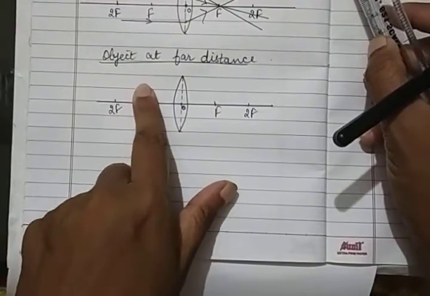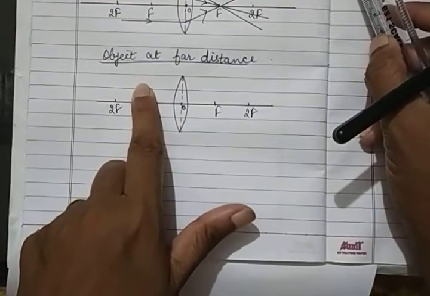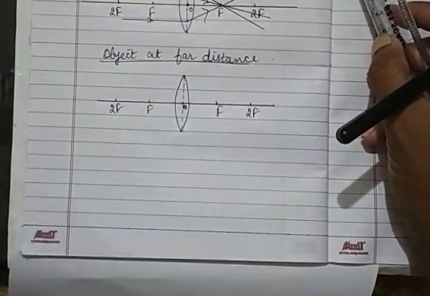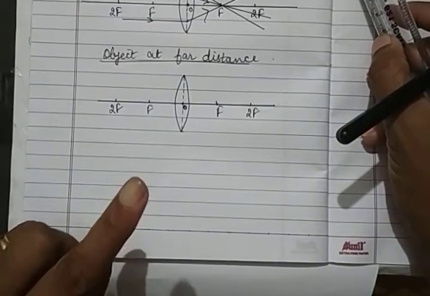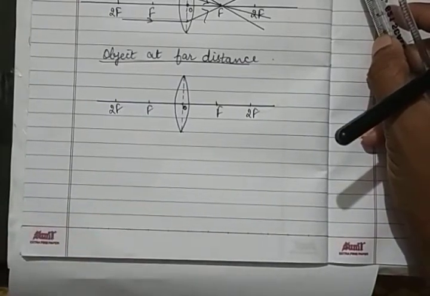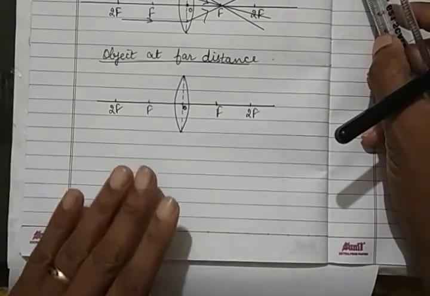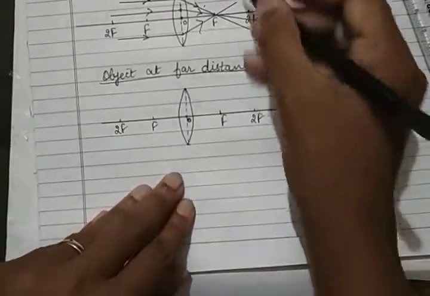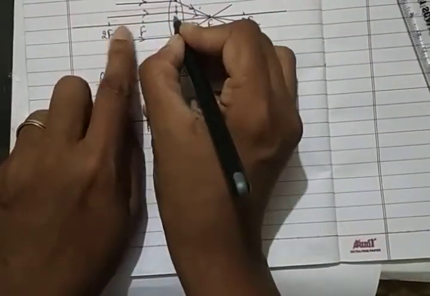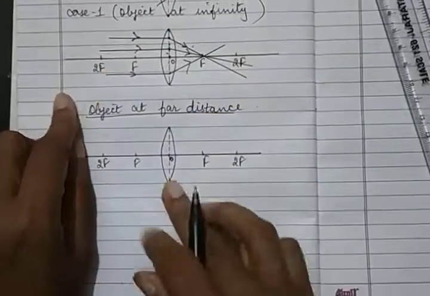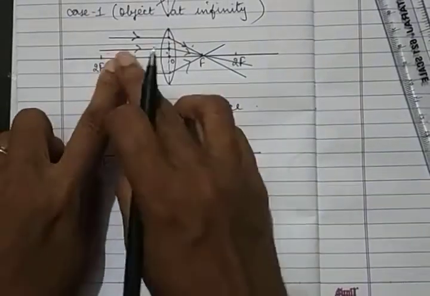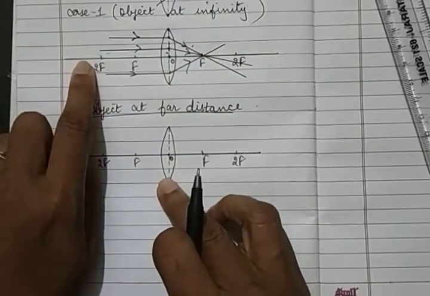In case of object at a far distance, there also incident rays will be parallel, but they need not be parallel to the principal axis. Here incident rays are parallel. Here also incident rays are going to be parallel, but here they are parallel to principal axis. Here they need not be parallel to principal axis.